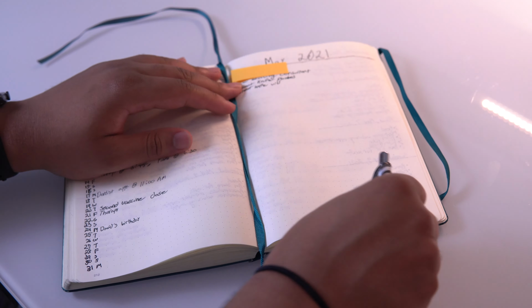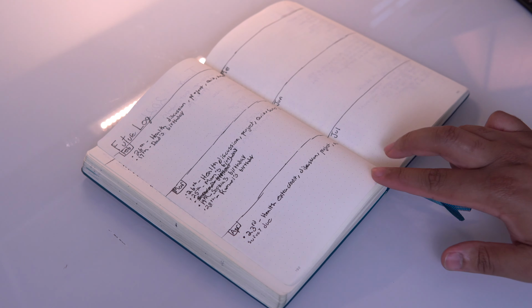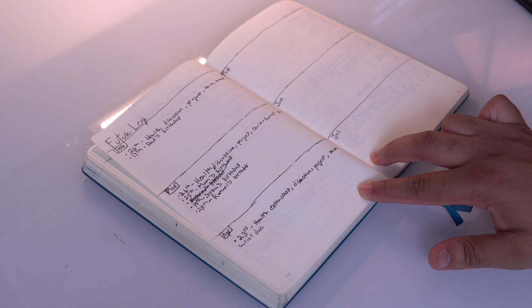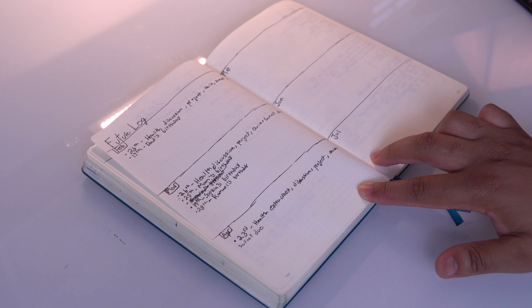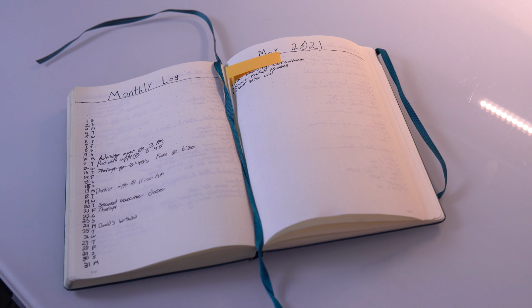My monthly log looks like this, and if I ever use the future log, it looks like this. I like the idea of a future log, and I do use it. However, a lot of my tasks or events aren't scheduled out that far. Let me walk you through my bullet journal process.